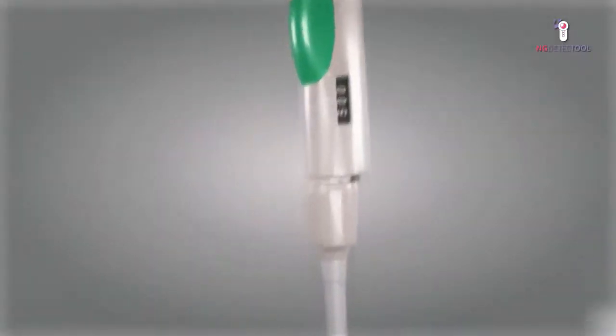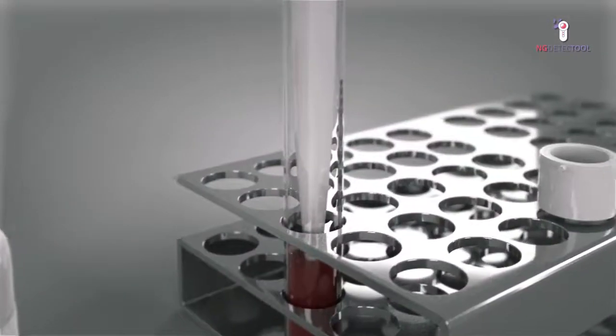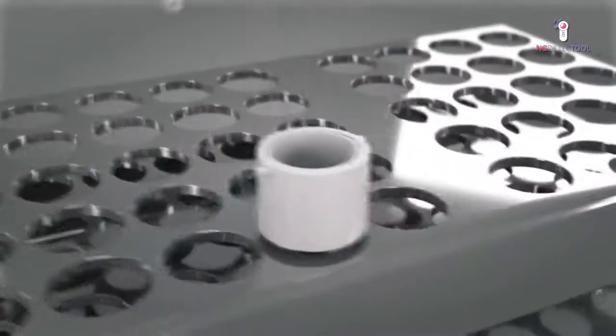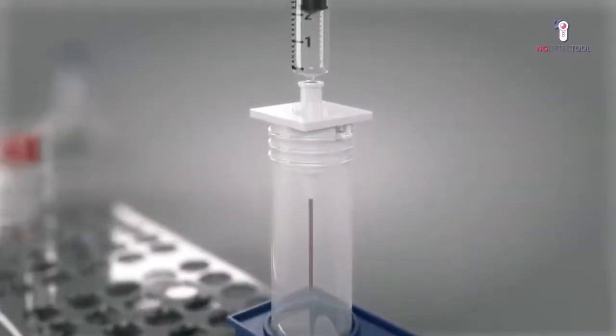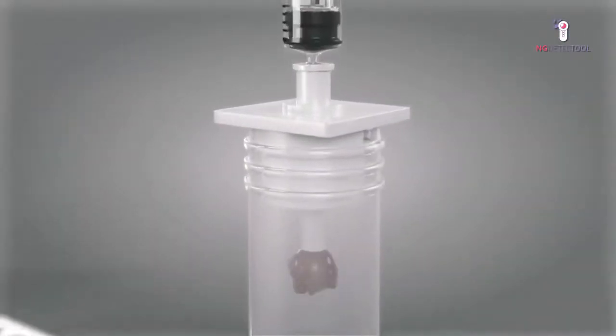Then insert the cup into the lower part of the device and load 500 microliters of this lysate into the cup. Close the filtration system with the upper part and push the sample through the filter, using a syringe full of air until bubbles appear.